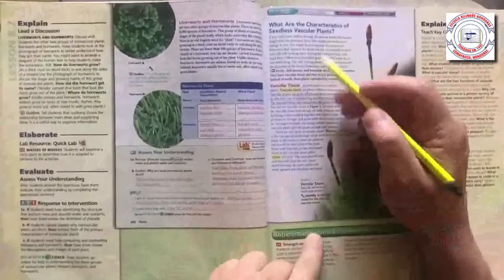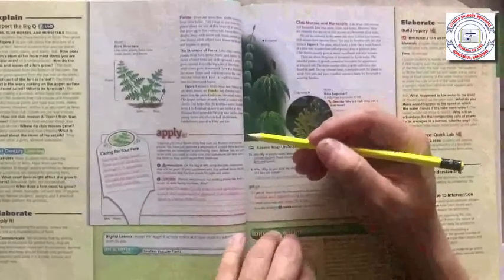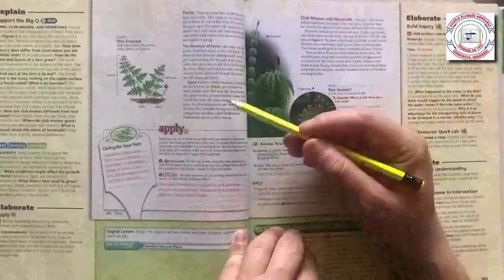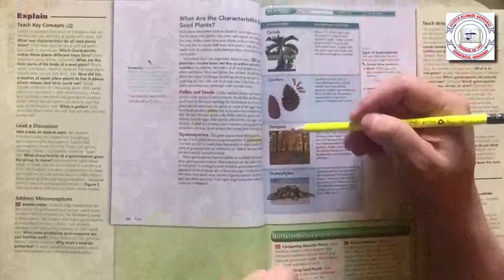Okay, we are on page 263. What are the characteristics of the seedless vascular plants? Over here you have 3 different definitions. Study those definitions, please. Next page, page 264, you have ferns and fronds. Study that, please, too, guys. On page 267, you have the characteristics of the seed plants. There are 4: conifers, ginkgoes, gnetophytes, and cycads. Remember all these 4 groups of seed plants.